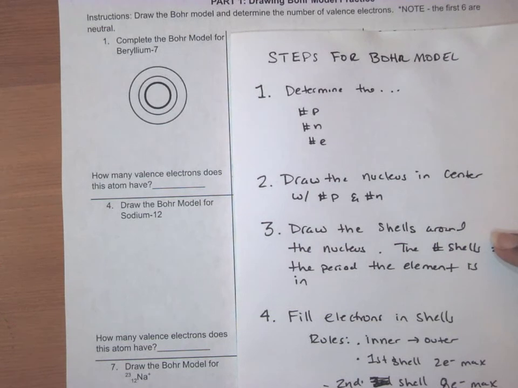Once you have that, you're going to draw the correct number of shells around the nucleus. Now the number of shells will equal the period the element is in the periodic table. And remember, the period is the row. Finally, we're going to fill the electrons in the shells, and there's some rules for filling.